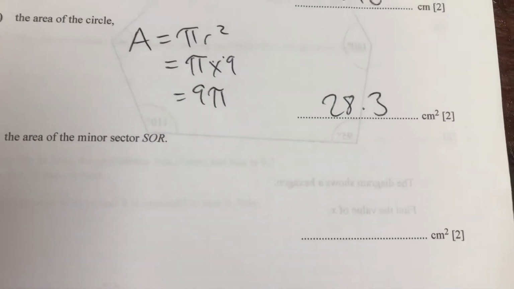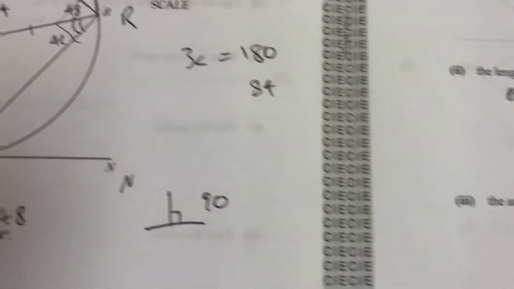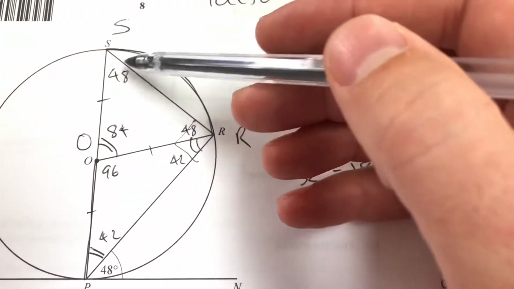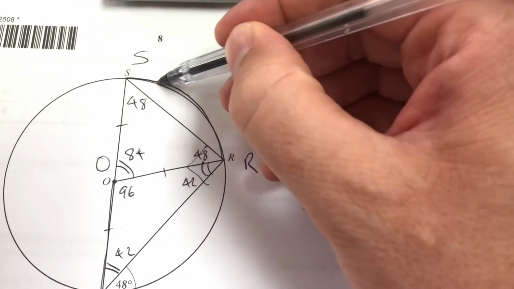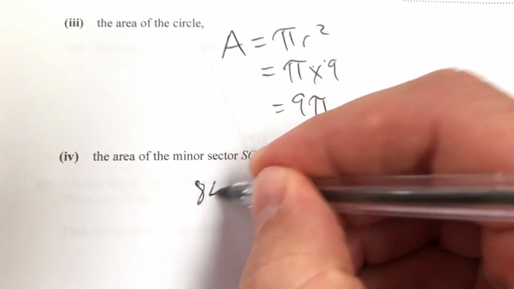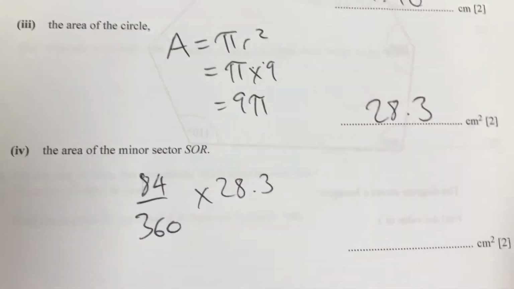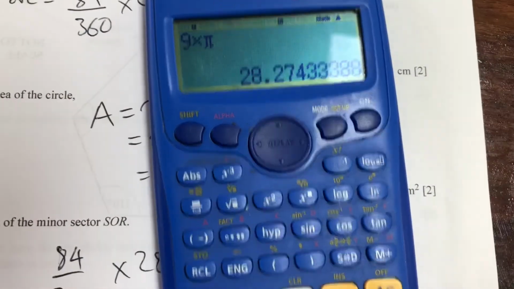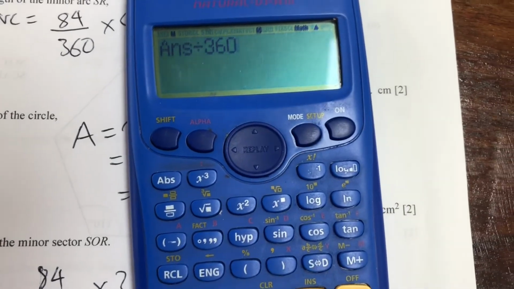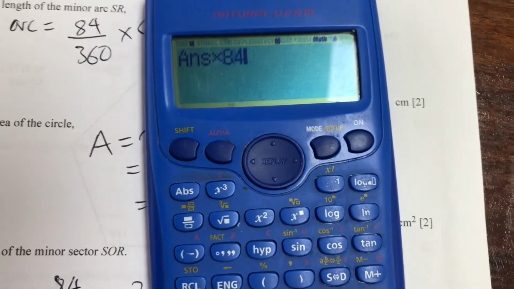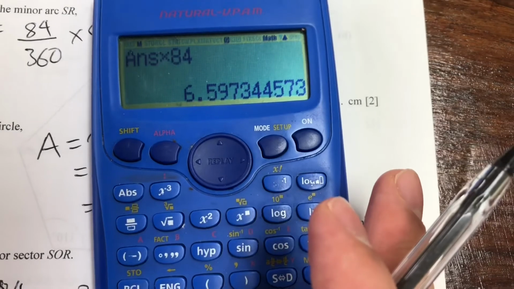And the area of the minor sector, SOR. So SOR, they want the sector. So again, it's that same fraction of that area now. So it's 84/360 times 28.3. So I'll take the answer as it stands, divide it by 360, times by 84, 6.59, so 6.60 centimeters squared.